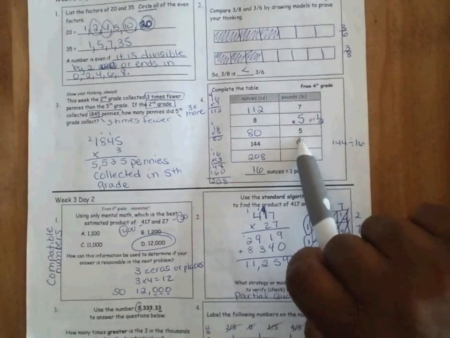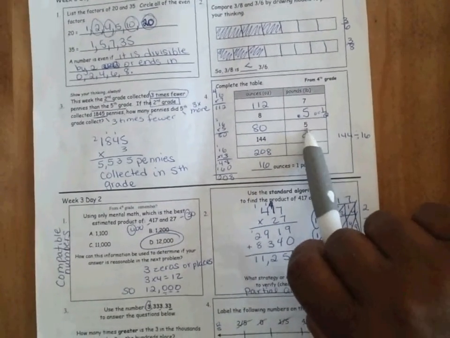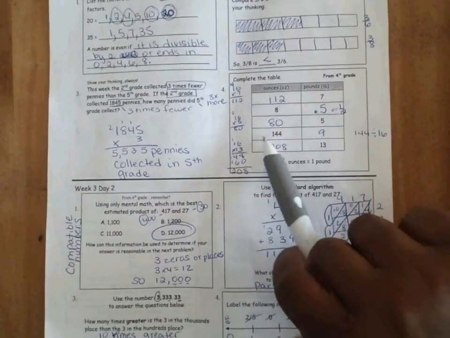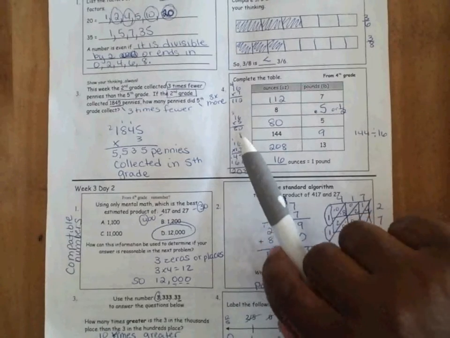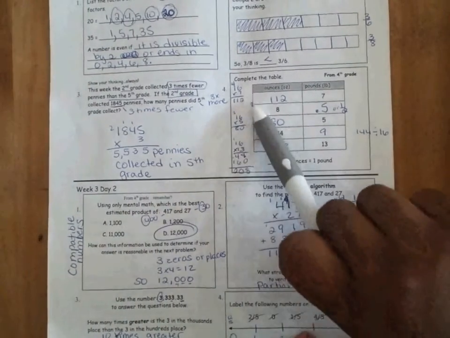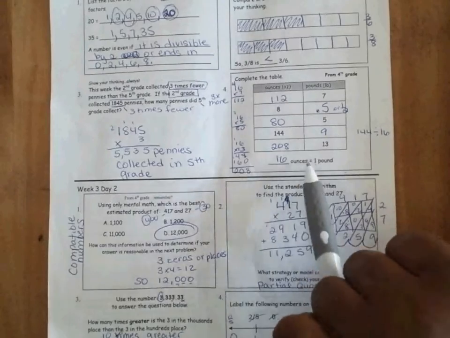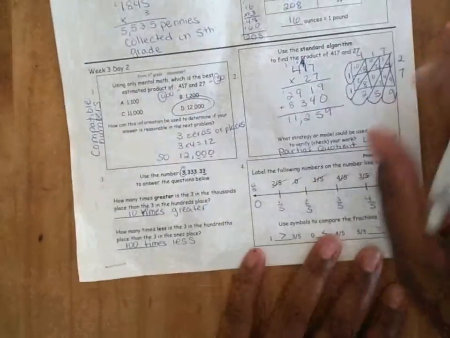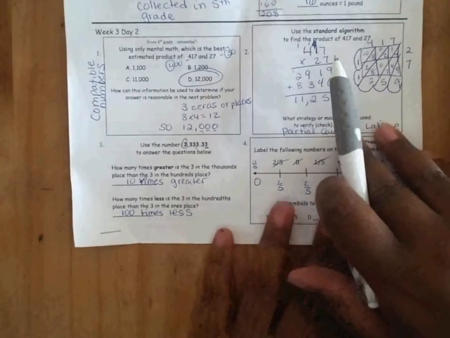Okay, so here I'm given 5 pounds, so what do I do again? I multiply 5 times 16, and that gave me 80. As you can see, I did all of my scratch work here, and I should see your scratch work on your papers as well. Okay, week 3, day 2.